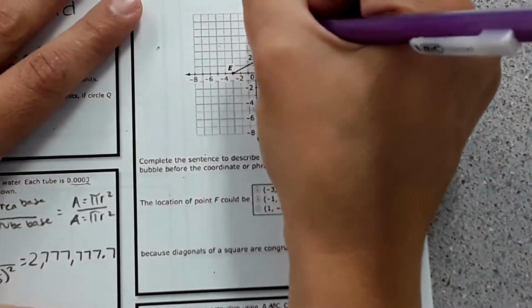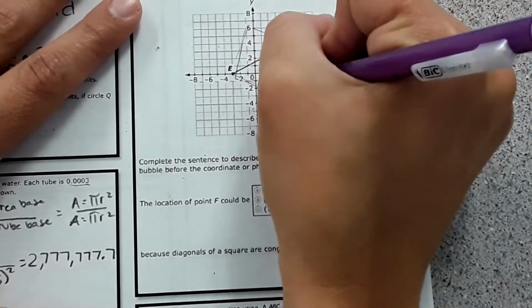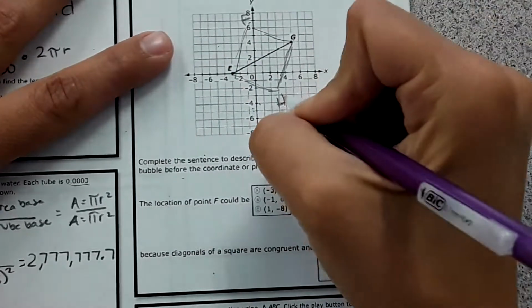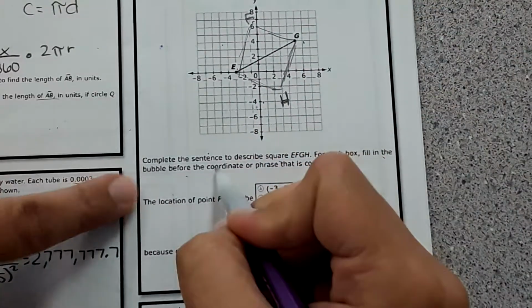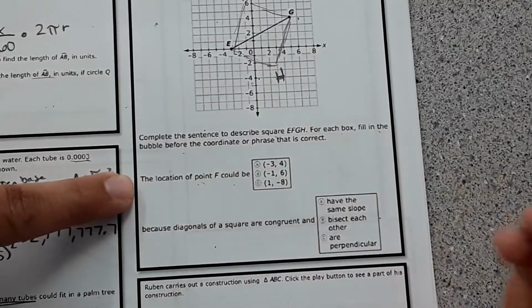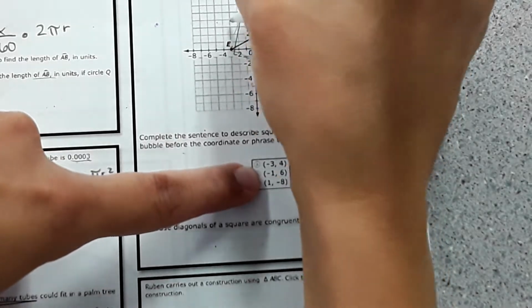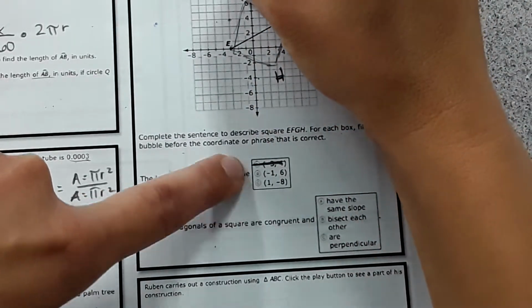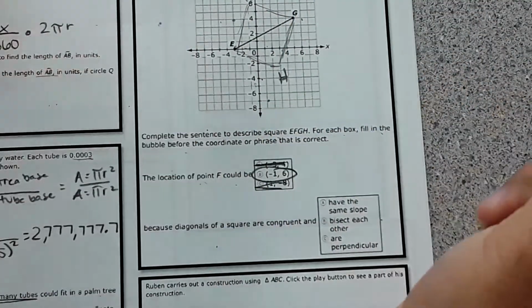So this is a diagonal of a square. So if you were to picture this square, it would look something like this. And this would be F over here and EFGH. Because when they name a polygon, it does go in order. So EFGH. Okay, the location of point F could be, so I just sketched it out, I just eyeballed it, and looking at the answer choices, -3, 4, that would not be where F is. -1, 6, that's about where I drew it, so that's probably the answer. And then 1, -8, nope. So the answer is -1, 6.